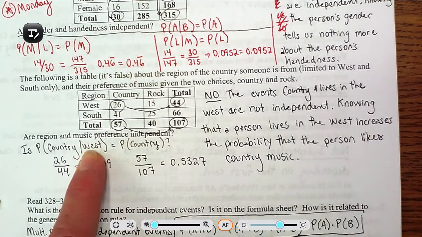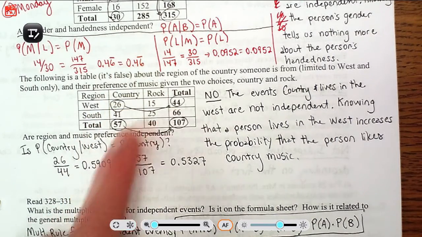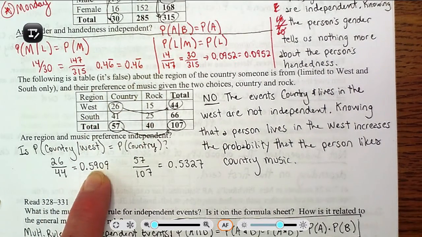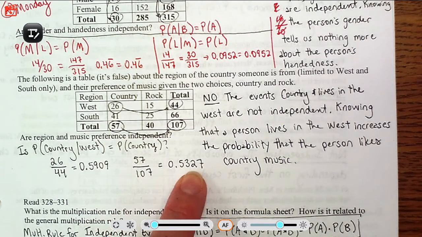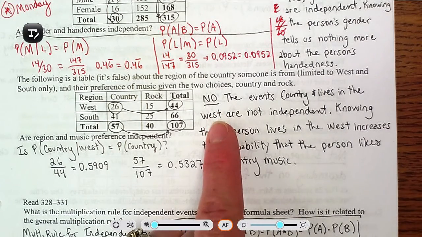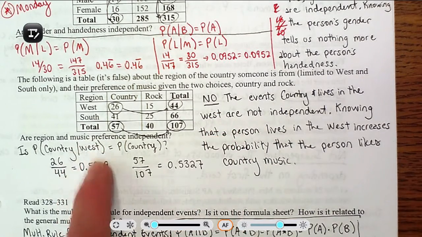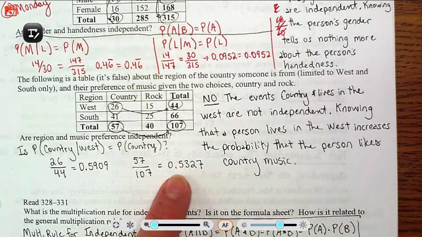So country, given you're from the West, is here 26 out of 44. And the probability that you like country is 57 out of 107. So those two are not equal. So no, the events country and lives in the West are not independent. Knowing that the person lives in the West increases the probability that the person likes country music. Because one tells us a little bit about the other, they are not independent events.